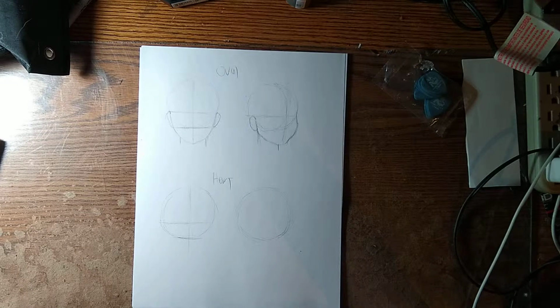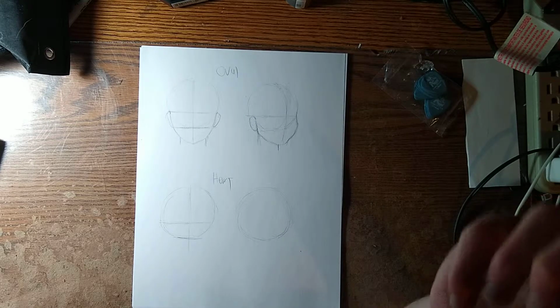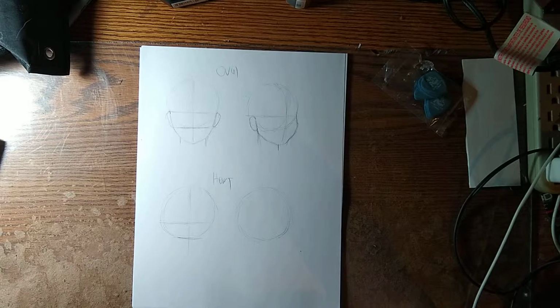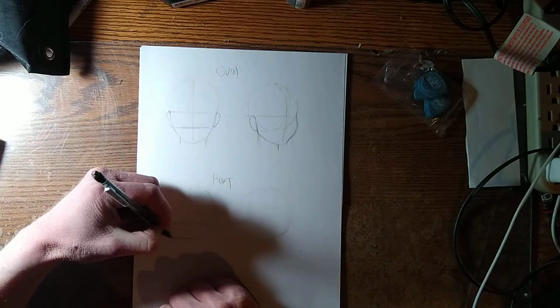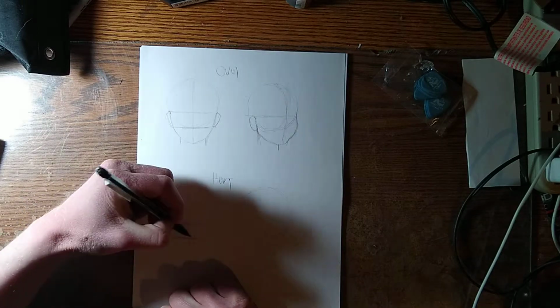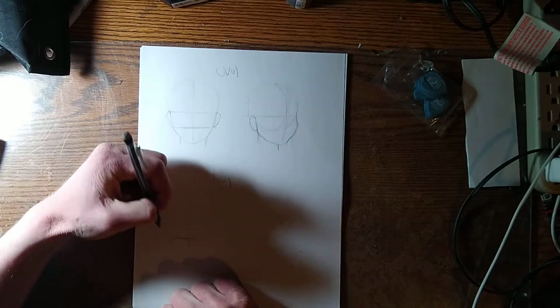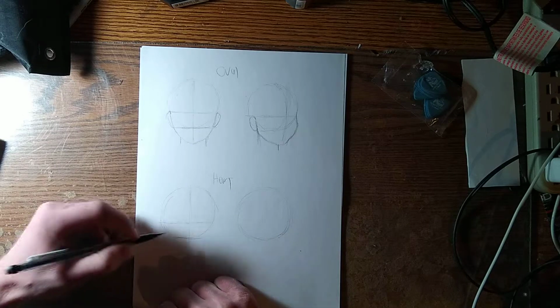Selena Gomez and Kylie Jenner are good examples of people with a heart face shape. I think Olivia Holt is also someone who has a heart face shape. So if you want to look them up to get a better idea of what I'm talking about, go ahead. I think Halle Berry as well.